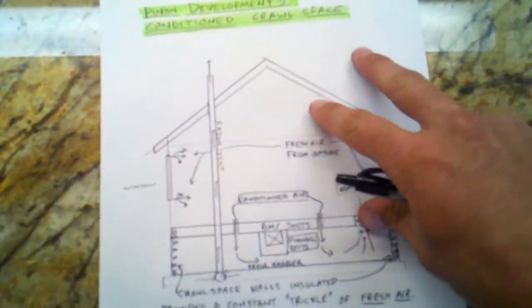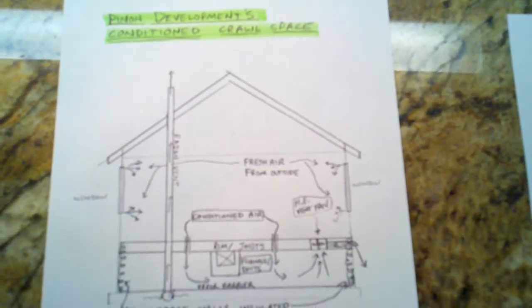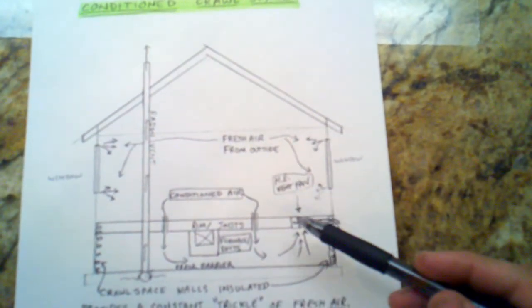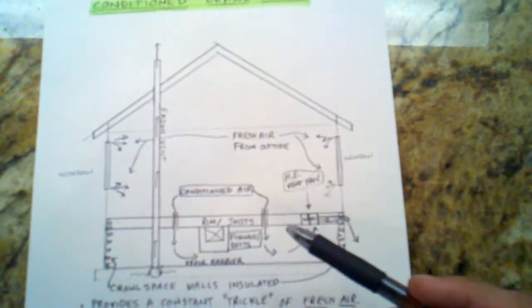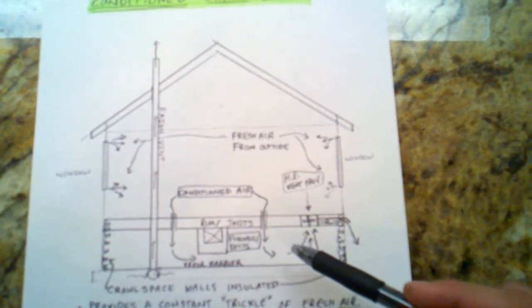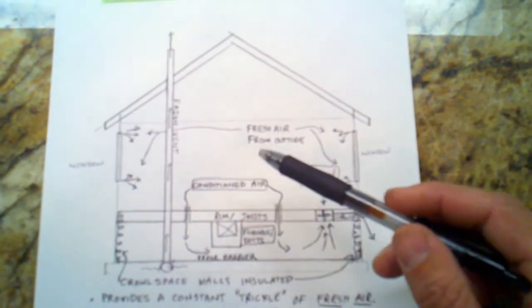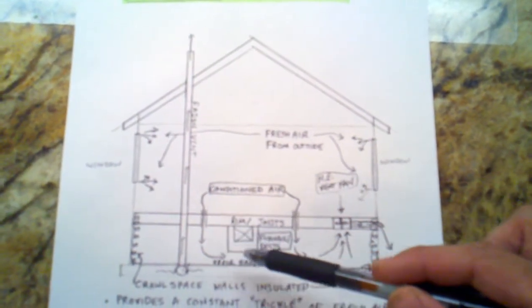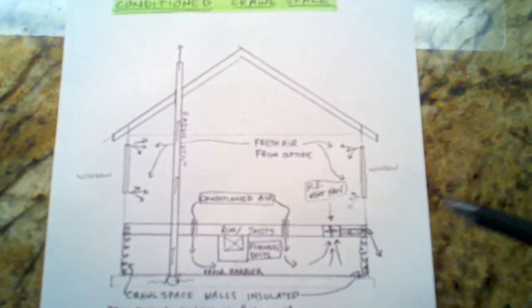Alright, I'm going to show you another sketch here of what we do here at Pinion Development for our crawl spaces. There's a lot more going on here. So at the heart of our system, we have a vent fan in the crawl space that draws air from the crawl space and vents it out. And there's two makeup air ducts that draw the conditioned air from inside the house down into the crawl space, and then it slowly trickles towards this fan, which vents it out.